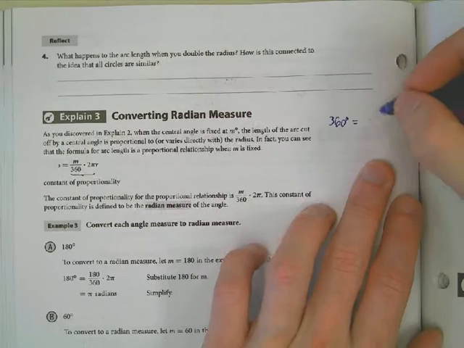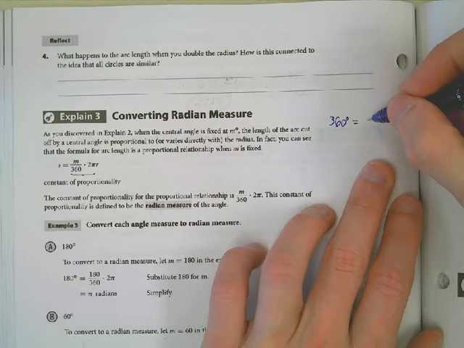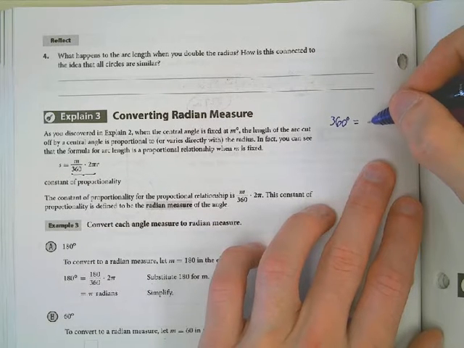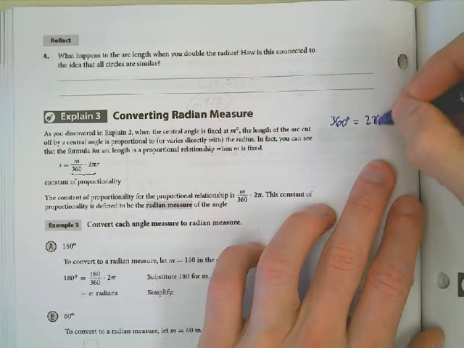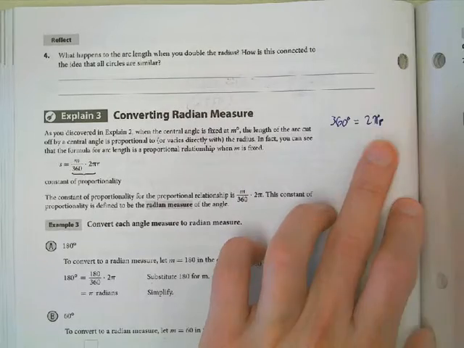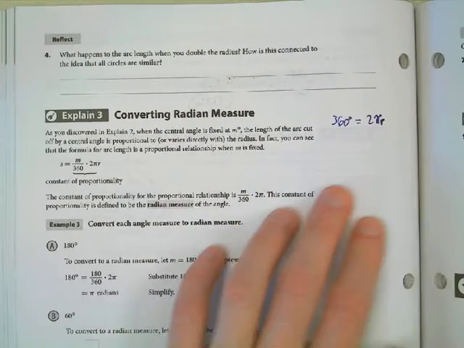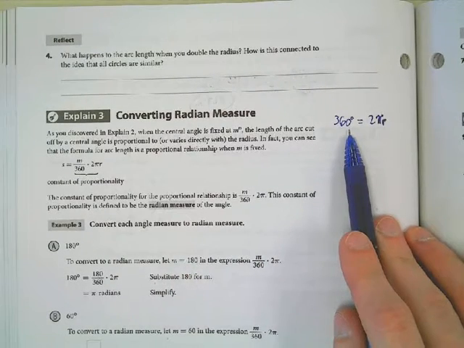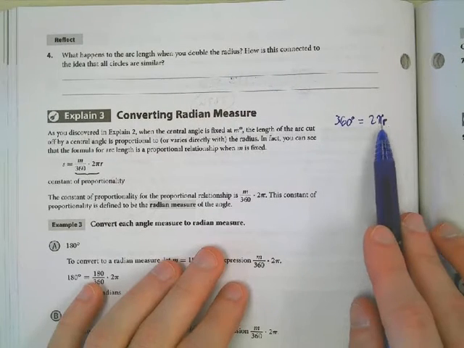Wait, the same thing we just did? What's the circumference formula? So we're just going to have the 2 pi r, right? Because we just want the circumference, that's the full circle. So 2 times pi times the radius, there's our circumference. So in a way, 360 degrees, which goes around the full outside of the circle, is the same as 2 times pi times the radius, right?